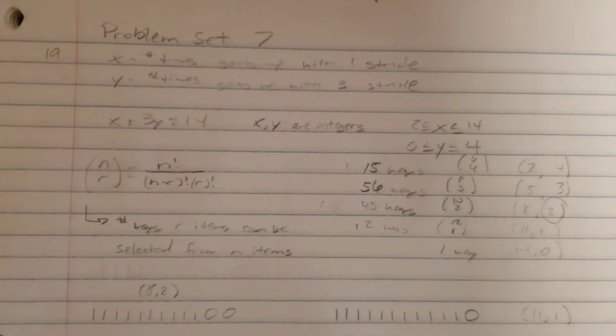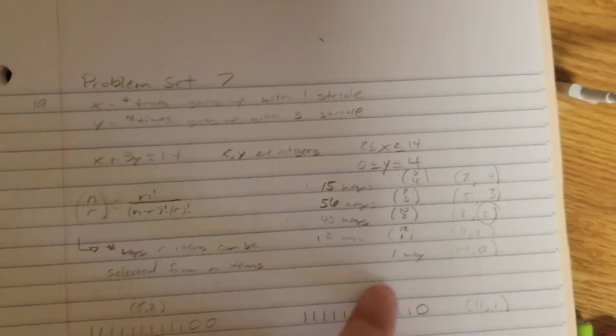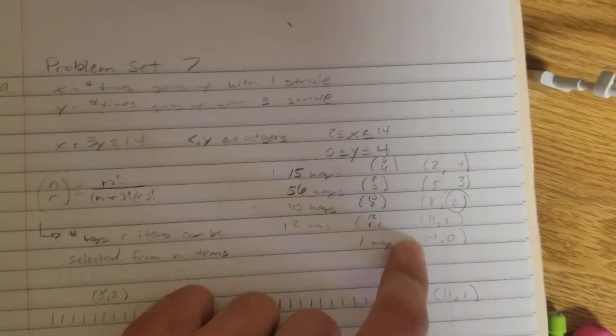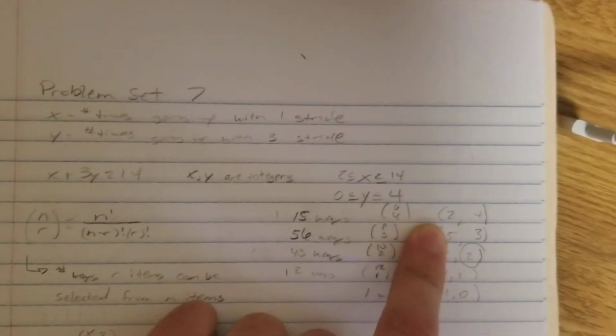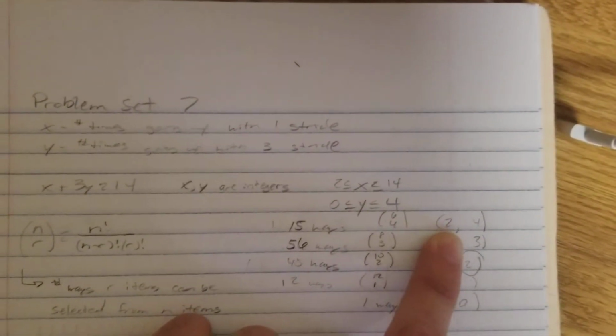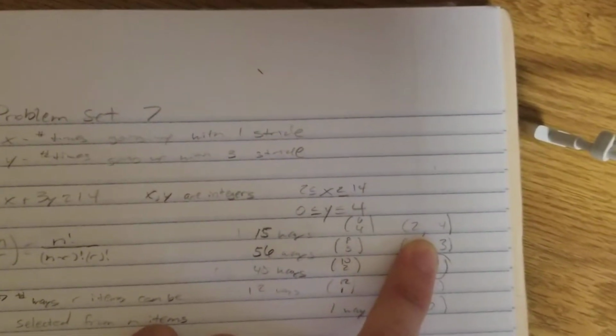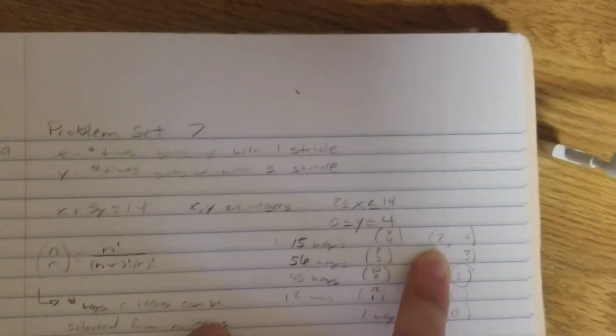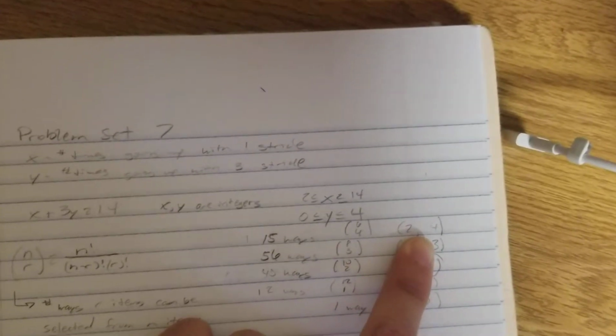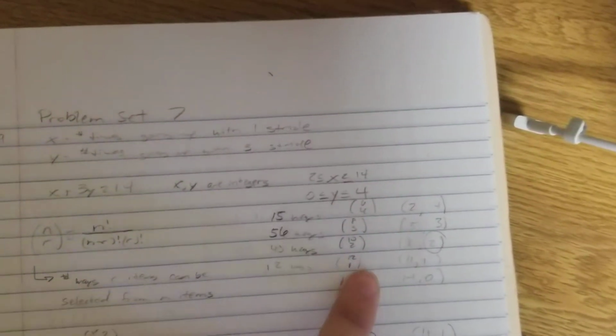But anyway, the first thing I did when looking at this was, okay, here are the different possibilities. But just because you can have 2 1-strides and 4 3-strides, there are different ways you can do that. You can go a stride of length 1, then a stride of length 3, then a stride of length 1, and then a stride of length 3. You know what I mean? You can do different combinations of these.